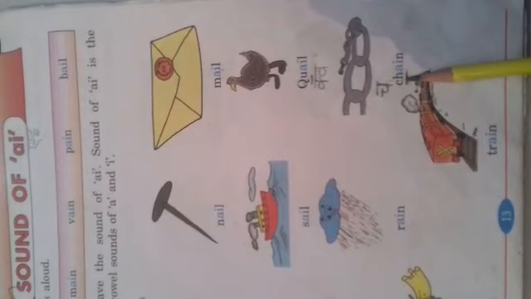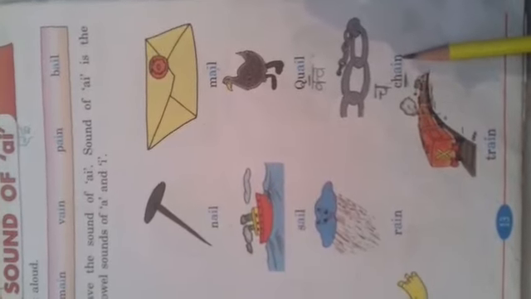Rain. Again, CH says chain. Repeat again. Chain. Rain.